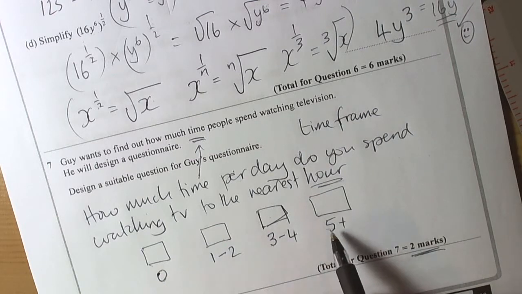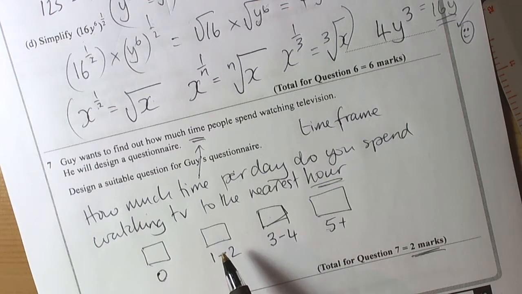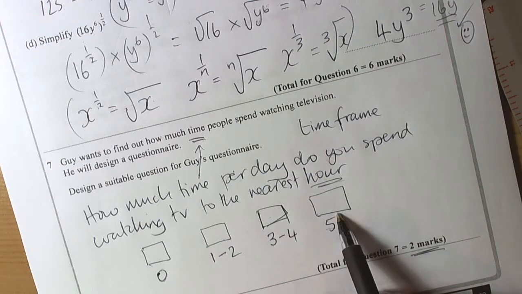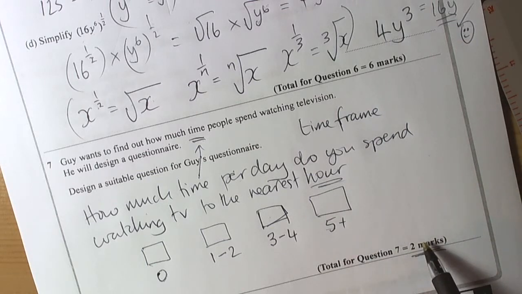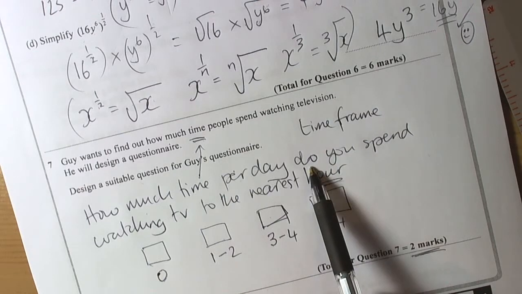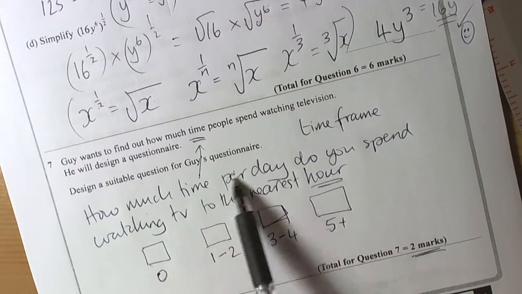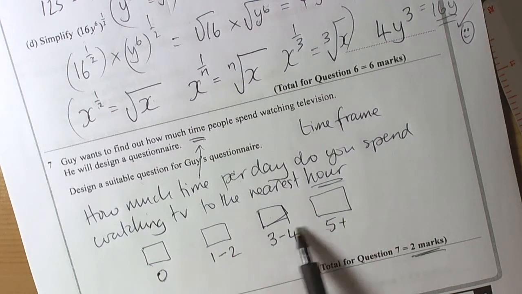That means everybody who answers this could tick just one of these boxes. They either don't watch television at all, or they watch between 1 and 2 hours a day, 3 to 4 hours a day, or more than 5 hours, or 5 or more hours. And that would give you the full marks for that question. So just for a questionnaire, a suitable question has a time frame, has a question in the context of the question, and has some response boxes that don't overlap but are exhaustive in terms of that everybody can tick just 1 box only.